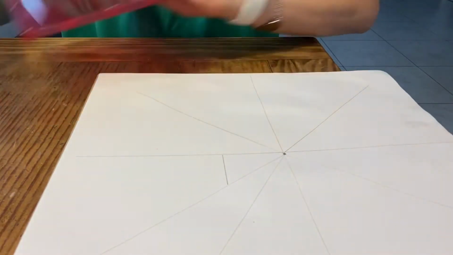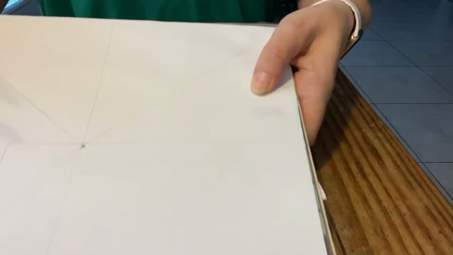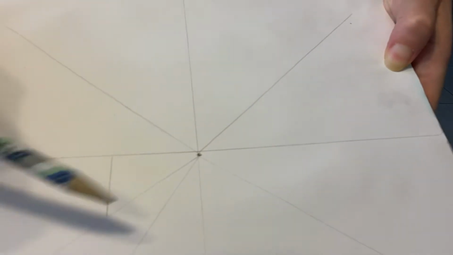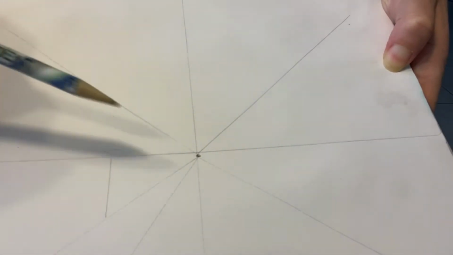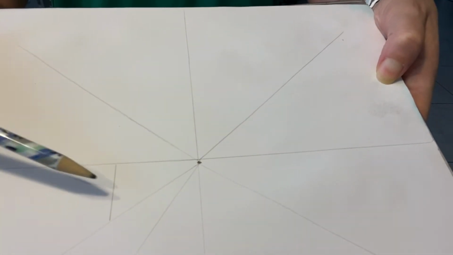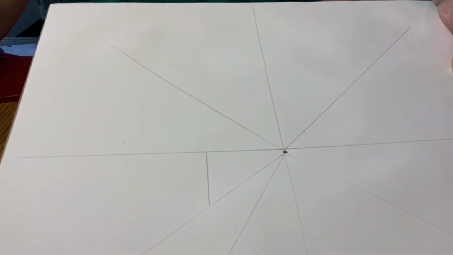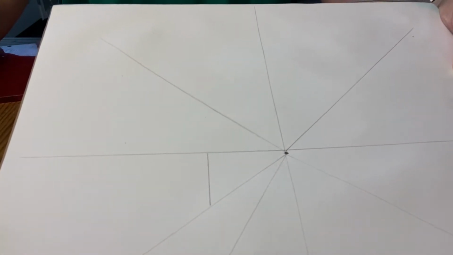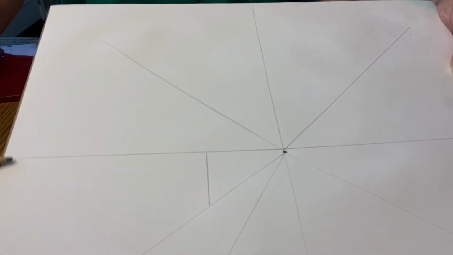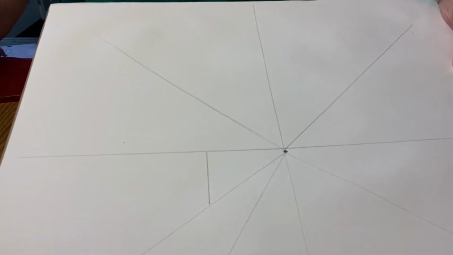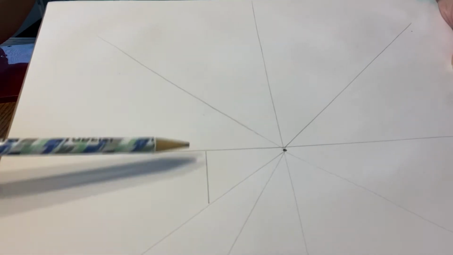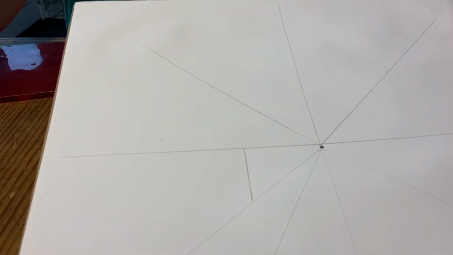So just a review, okay? So I had my vanishing point in the middle and I created my lines all the way around my paper, okay? And I'm starting my first building. This line right here is parallel, so this is a math term. Parallel meaning these lines never intersect, okay? To the top part of my paper, right? So this line here is parallel to the top of my paper, okay?